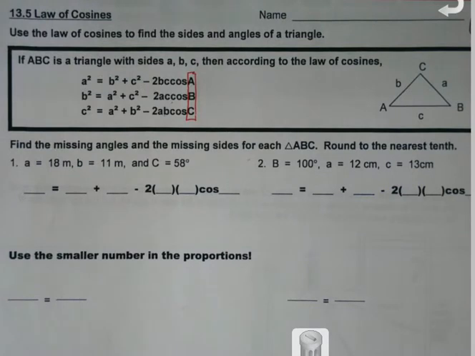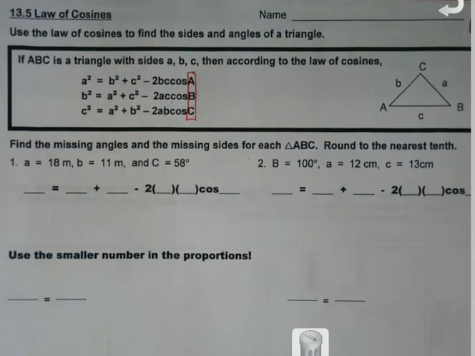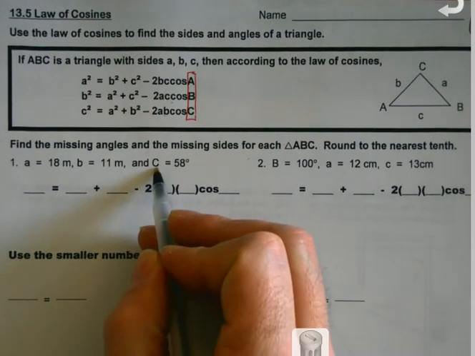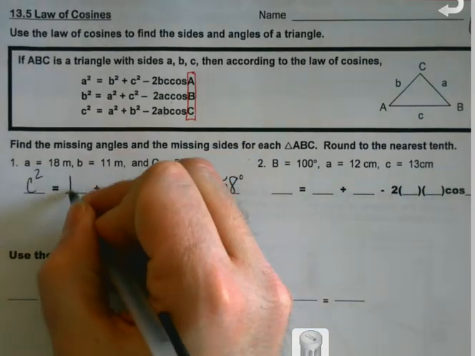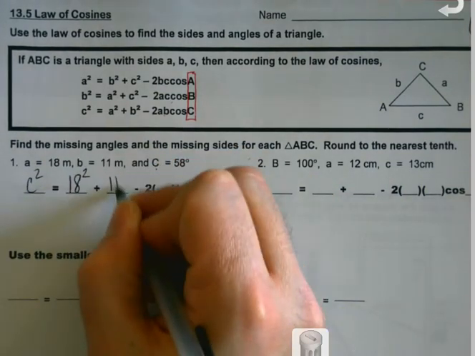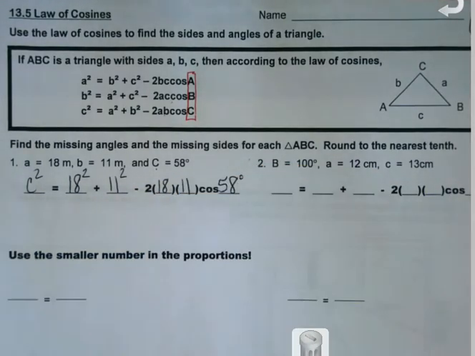So for instance, we'll take a look at the first one here and play with it from there. I've got side A, side B, and angle C. Notice no matchups with sides and angles. So I notice that I have angle C. So basically what I do here is say, okay, if I have angle C, I'm going to be taking the cosine of that degree measure. I'm going to be finding side C. Once I get that, I can just fill in the rest. So I'm going to square the other two sides and take their sum, and then subtract 2 times the product of those sides times the cosine of 58.